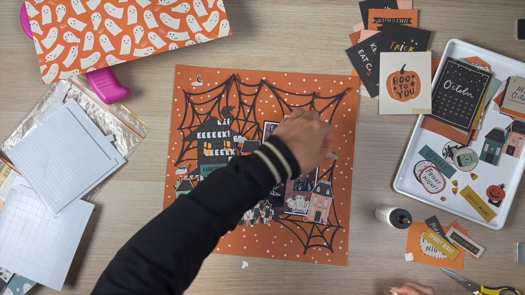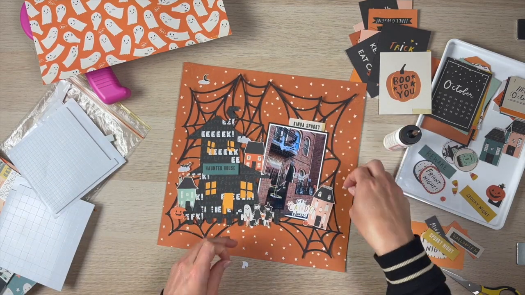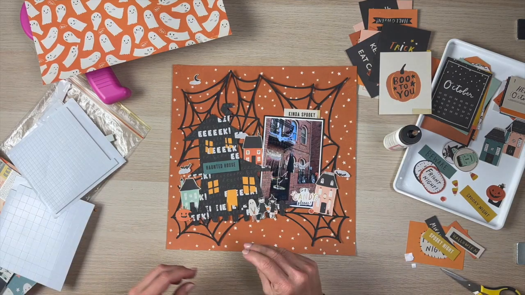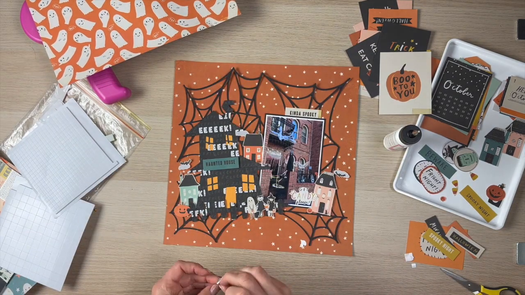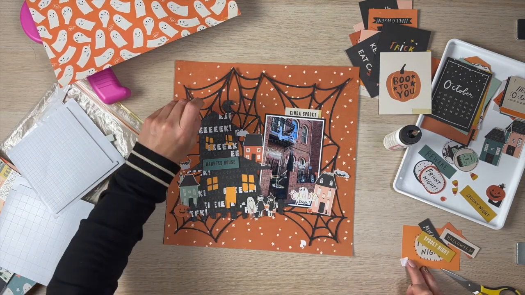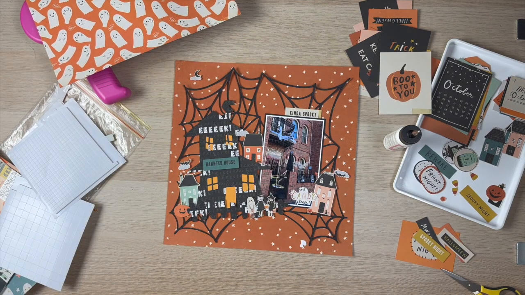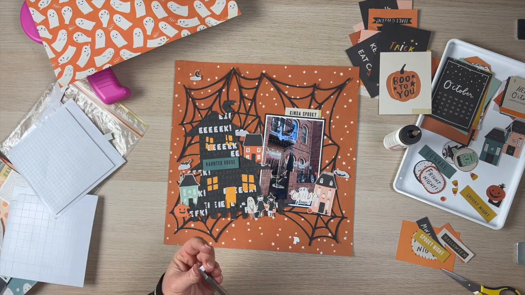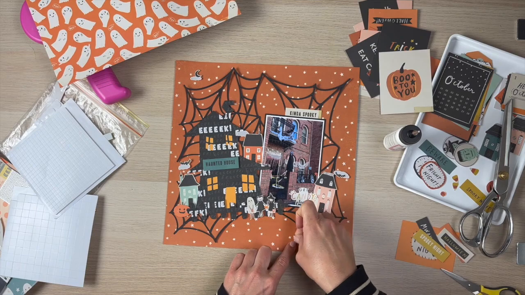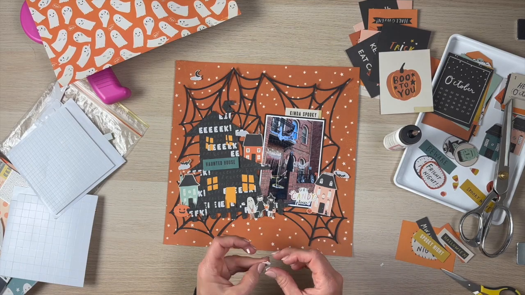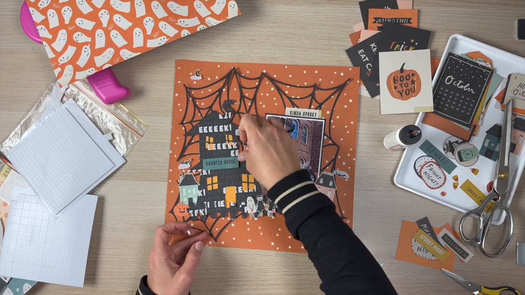So I'm just putting some foam squares on those little bats and clouds so I can pop them off the page. Again, because I only have this paper pad and I've just fussy cut elements, I wanted to make sure I was giving it enough dimension to make it stand out a little bit more than just paper pieces.